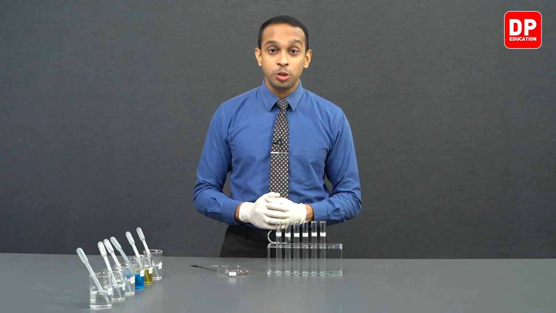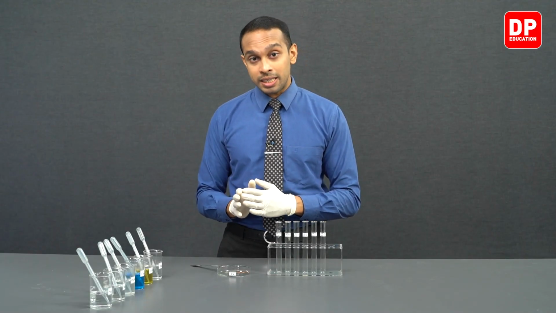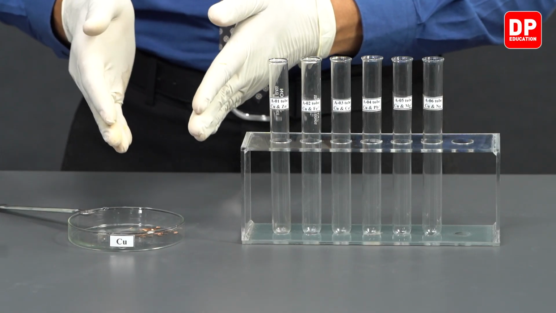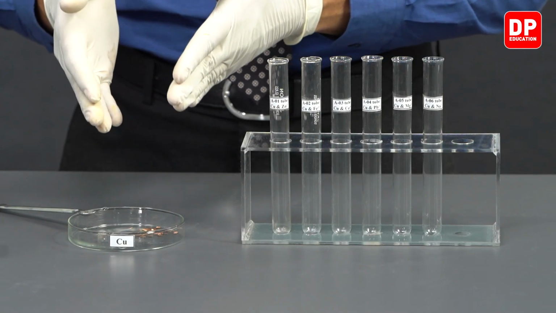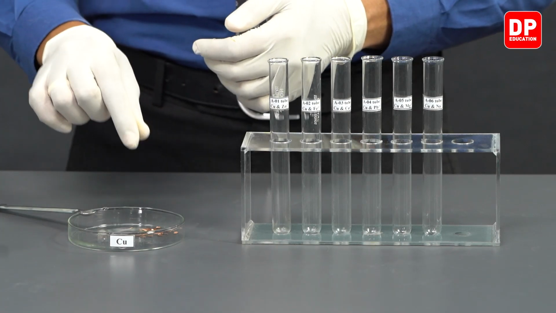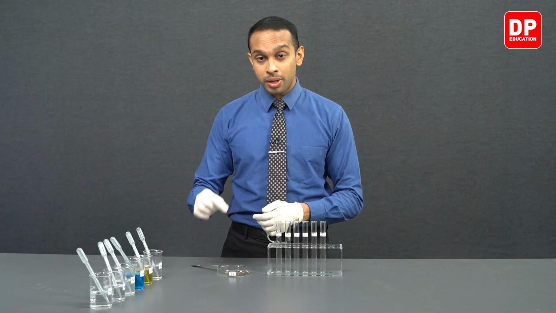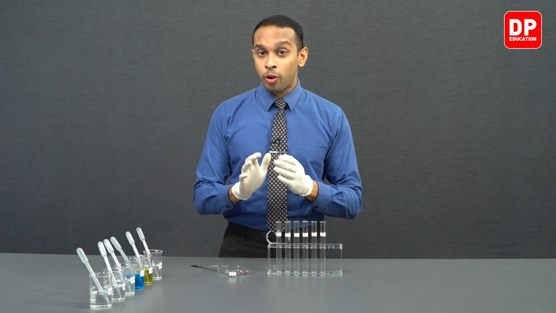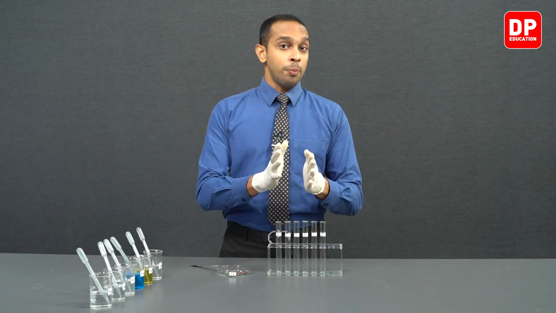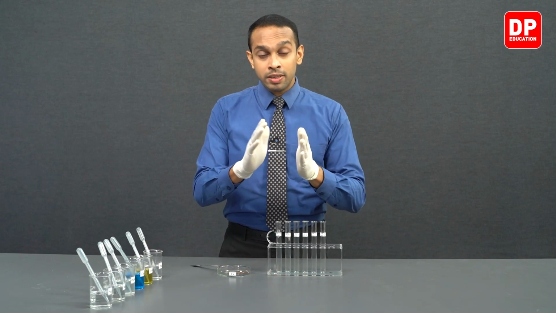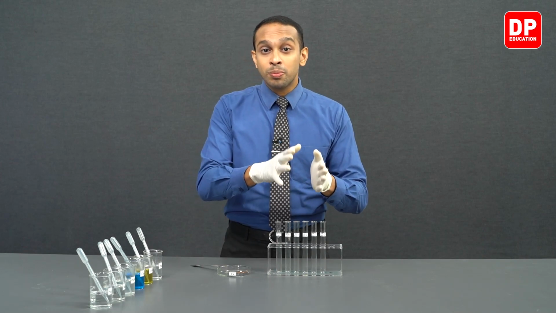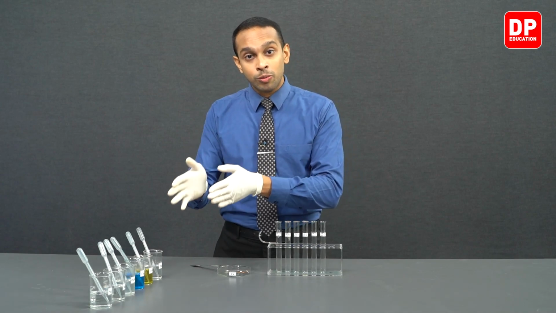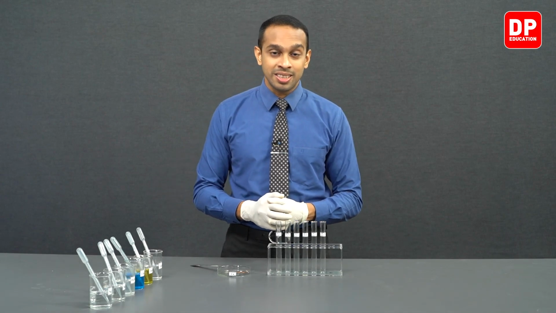Now students, what we are going to do is add the metal copper that we have over here. We have cut pieces of copper metal. So we are going to add cut pieces of this copper metal into each of these solutions, and we are going to observe if copper metal is reactive enough to displace the other metal ions that are present in the aqueous mediums that we have over here.